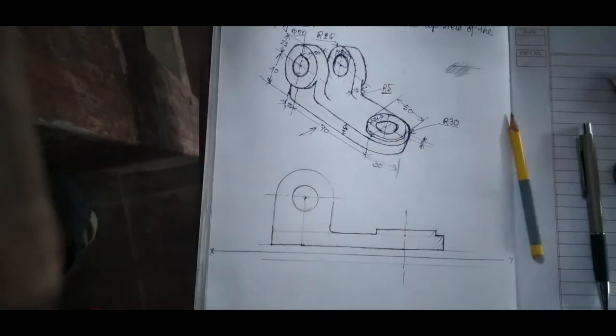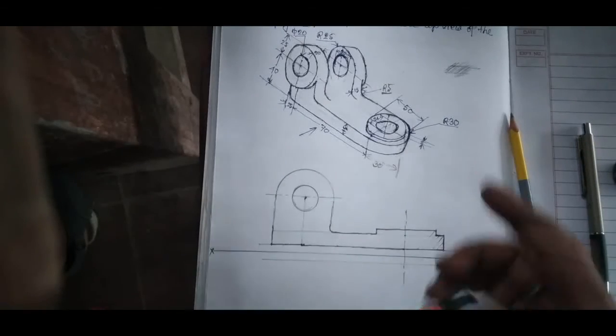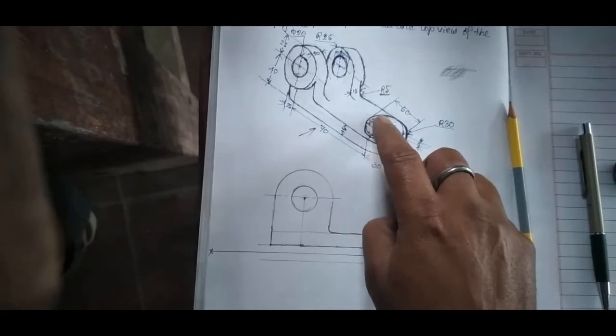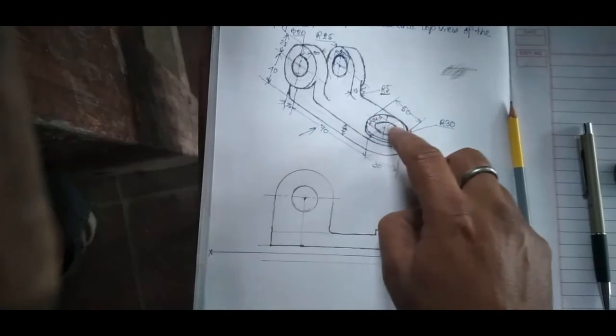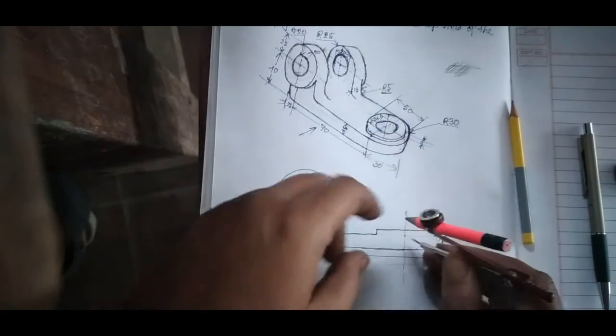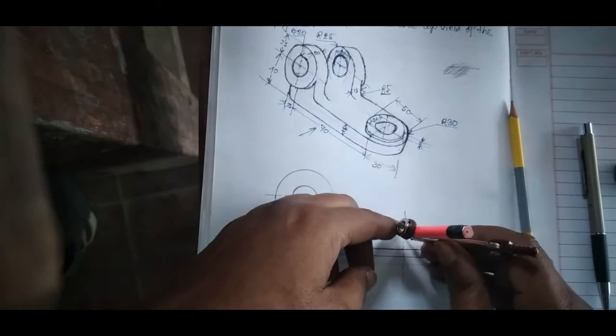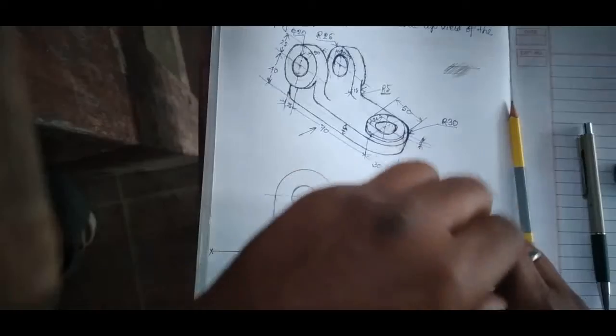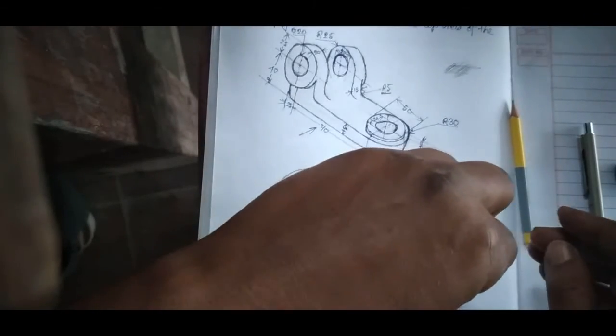So we have to draw the circle also. Whose diameter is how much? 24. Diameter 24, which means the radius is 12.